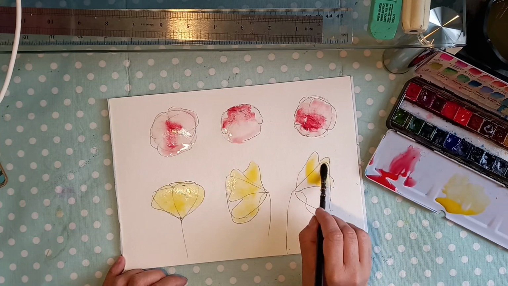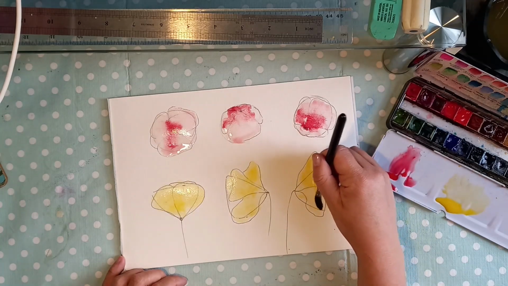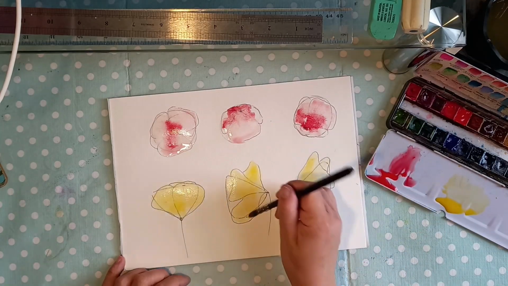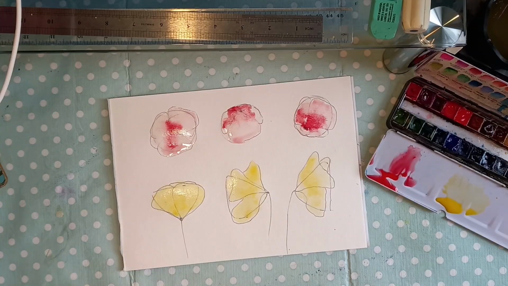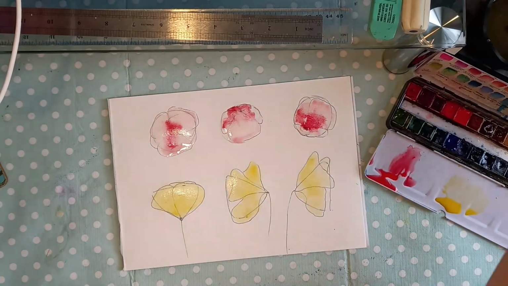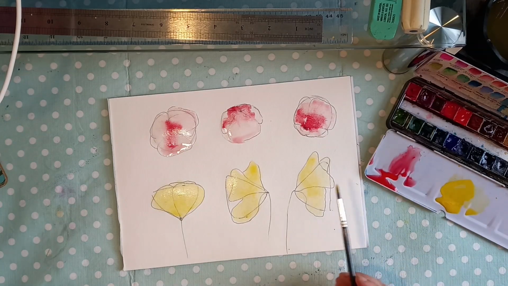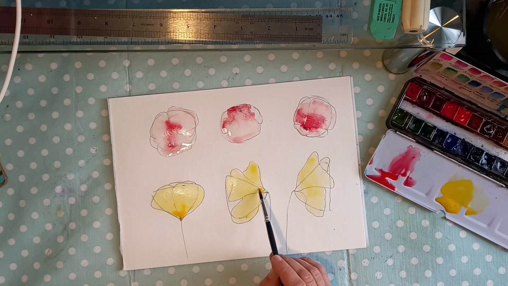Having some cheap watercolour paper on hand really frees you up and stops you worrying about making a mess or doing it wrong. It's just quite a handy thing to have in at all times. You can just let loose and not really worry about it, which is the key to making a good painting, to be honest. Okay, so let's do what we did with the red ones and just drop in some of that yellow at the base.